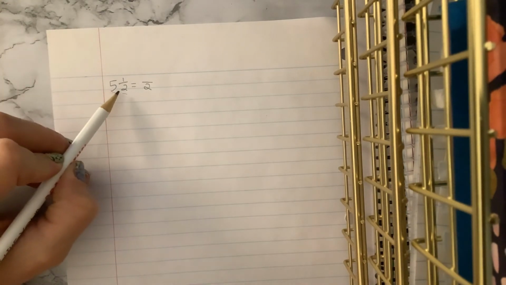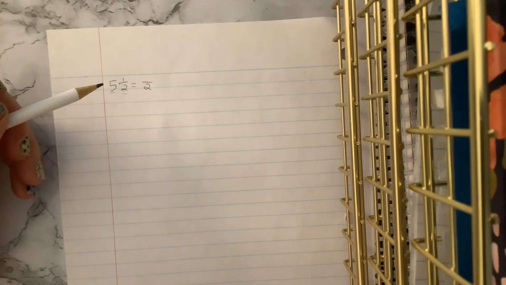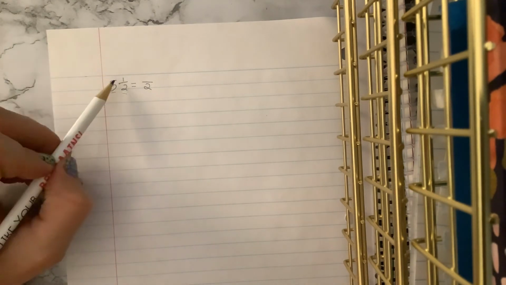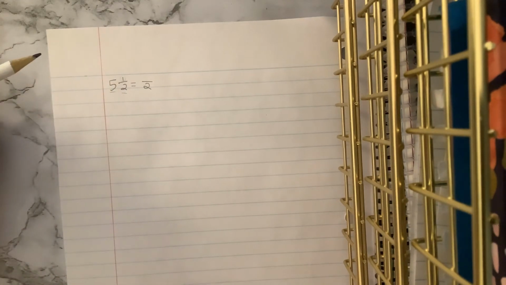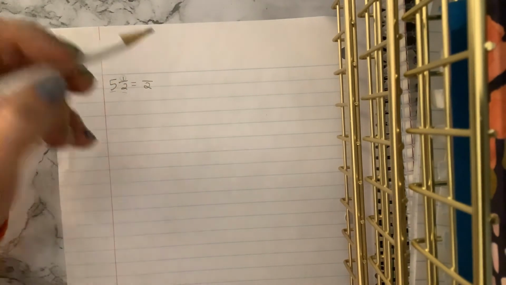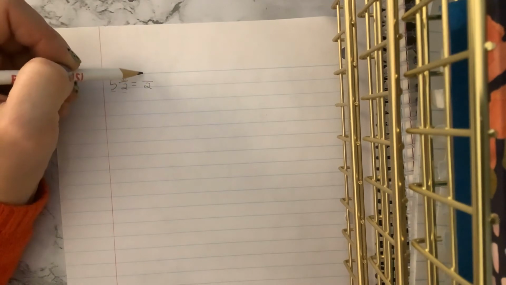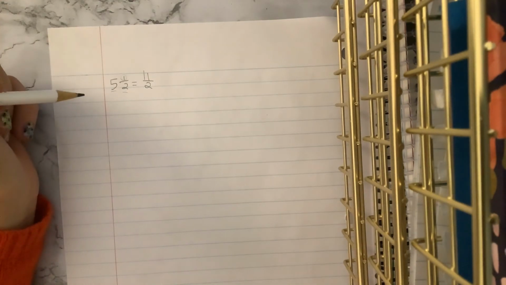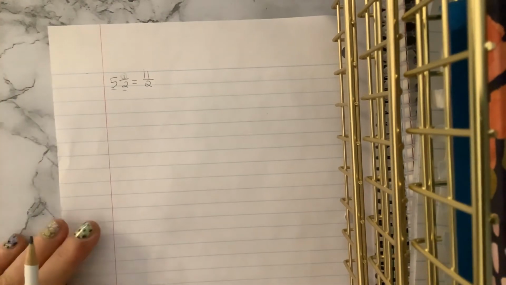So 5 times 2 is 10. Then we add the numerator. 10 plus 1 is 11. That's the numerator of our improper fraction. We check, can we simplify? No, we cannot. So our answer is 11 halves.